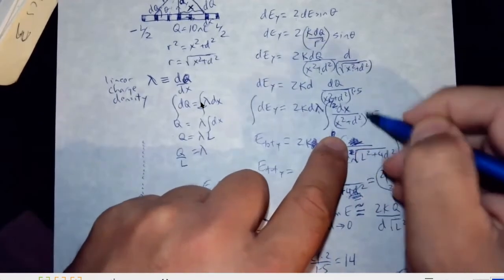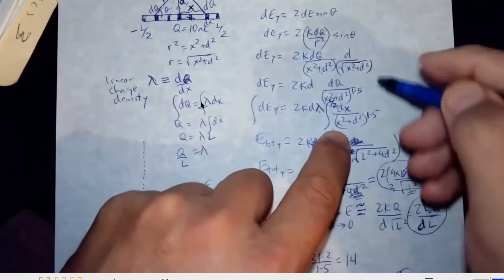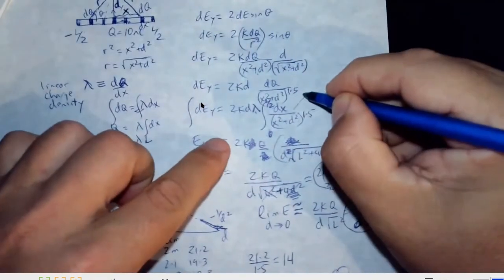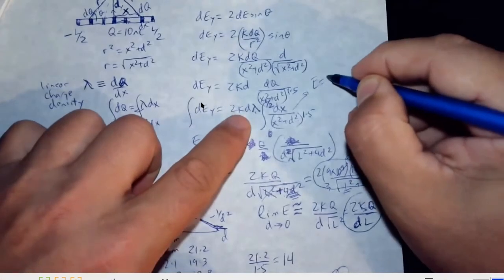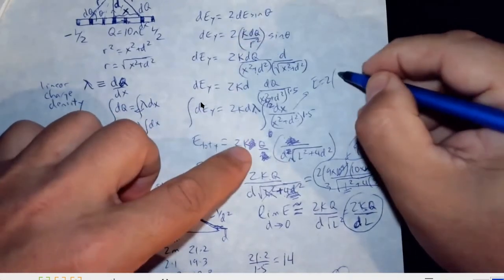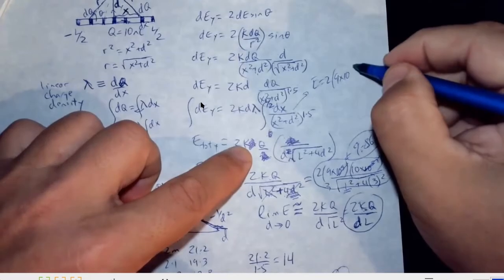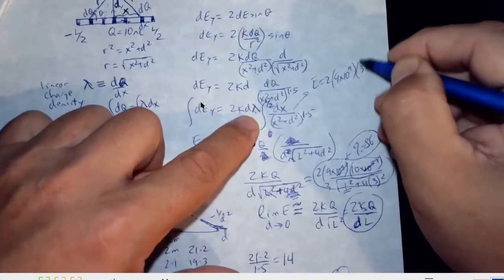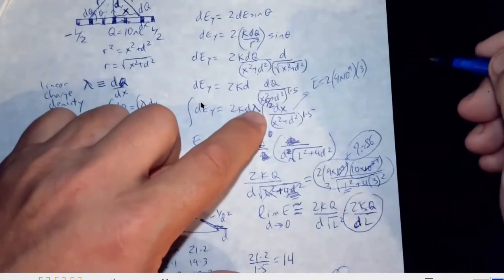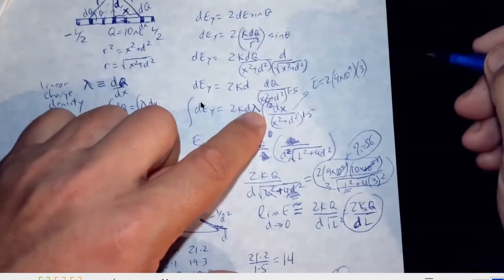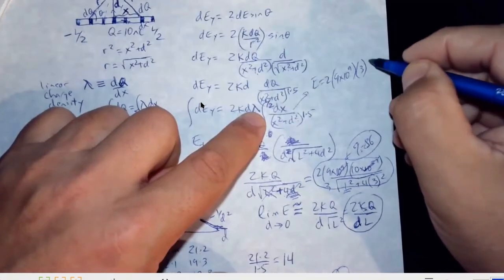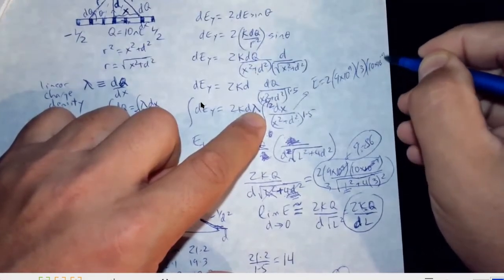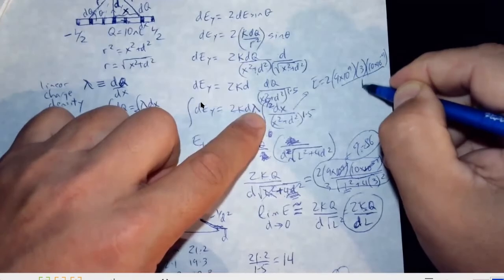At this point, I can now put in my numbers. If I want a numerical answer, E is going to be 2 times 9 times 10 to the 9th times D. Let's say I want to know the electric field 3 meters away. Lambda is Q over L, that's 10 times 10 to the minus 9 over L, which is 1.